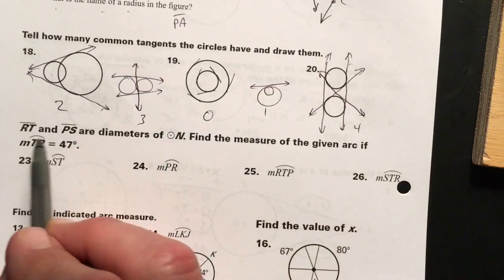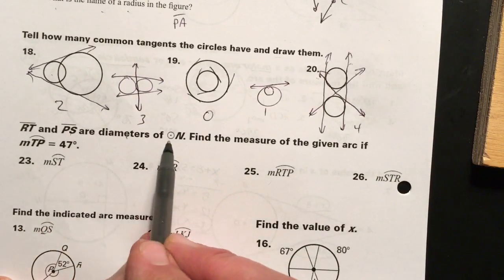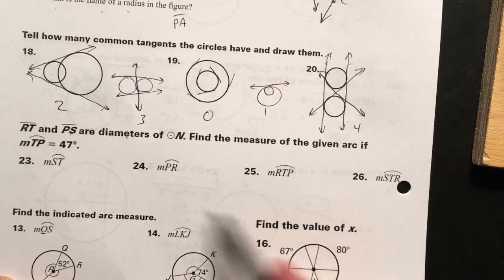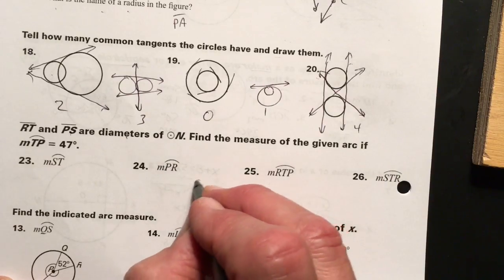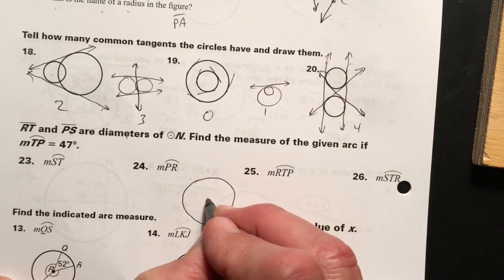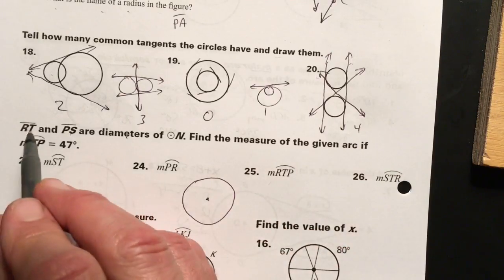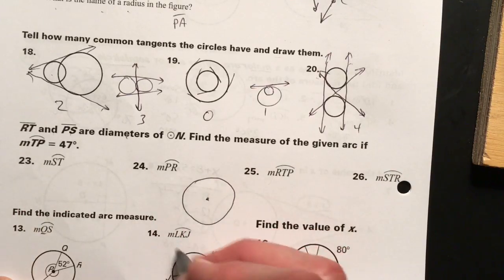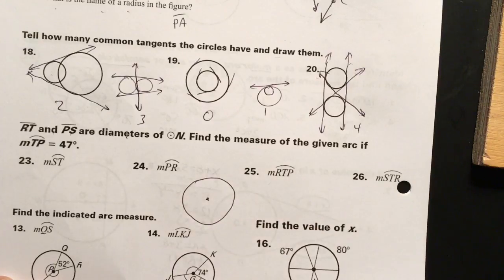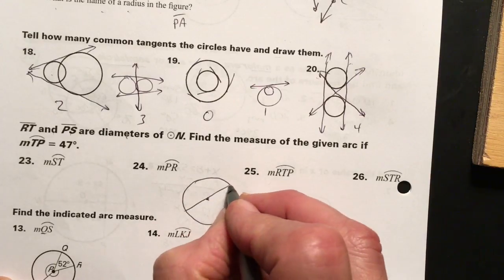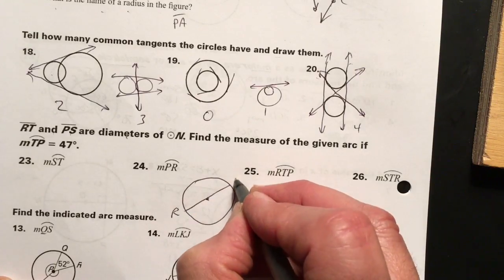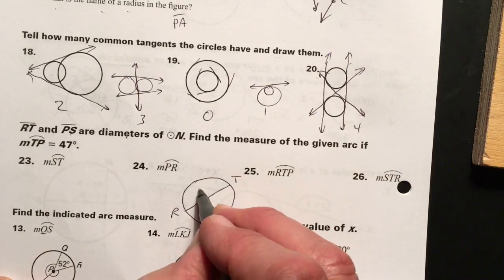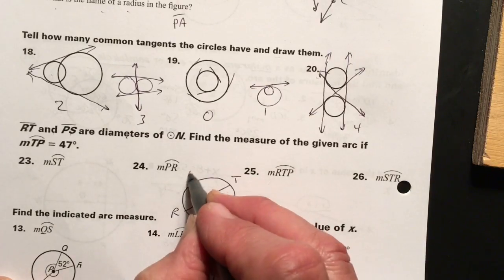Next one here says RT and PS are diameters of circle N. Hey, I don't see a picture. Well, you have to draw one. So here's my circle. There's my N. These are diameters, RT and PS. Doesn't matter where you put them on here or which direction, just draw them. Here's my RT, PS, P to S. There it is.